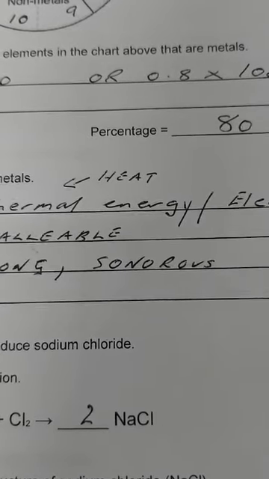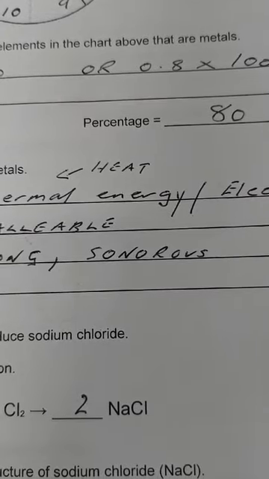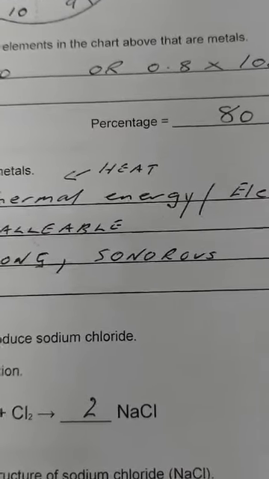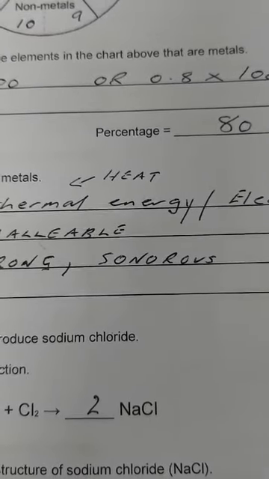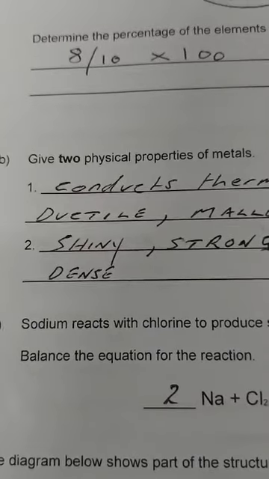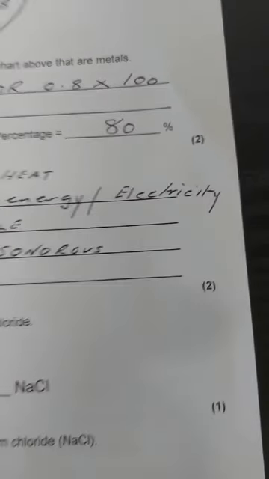So when you hit a bell, it makes a sound. It's made of metal. And the composition of the metal and the amount of metal there depends on the sound that that bell makes. And also they are dense. So that's part B. That's 2 marks for that part of that question.